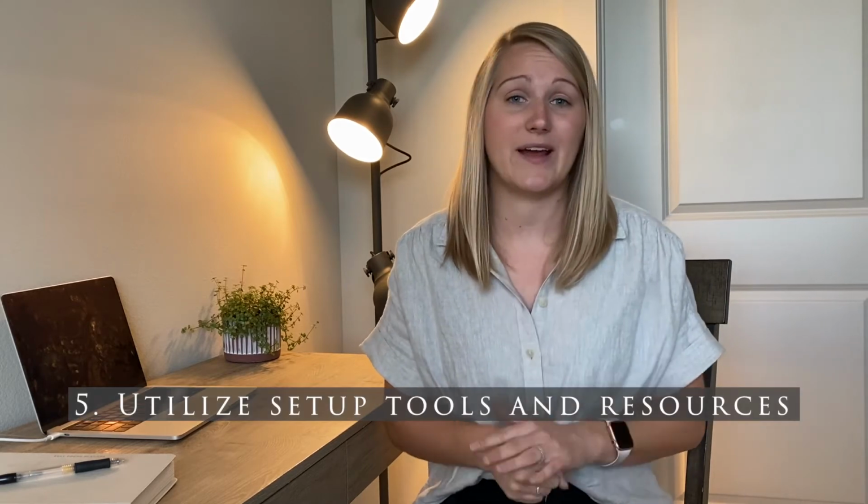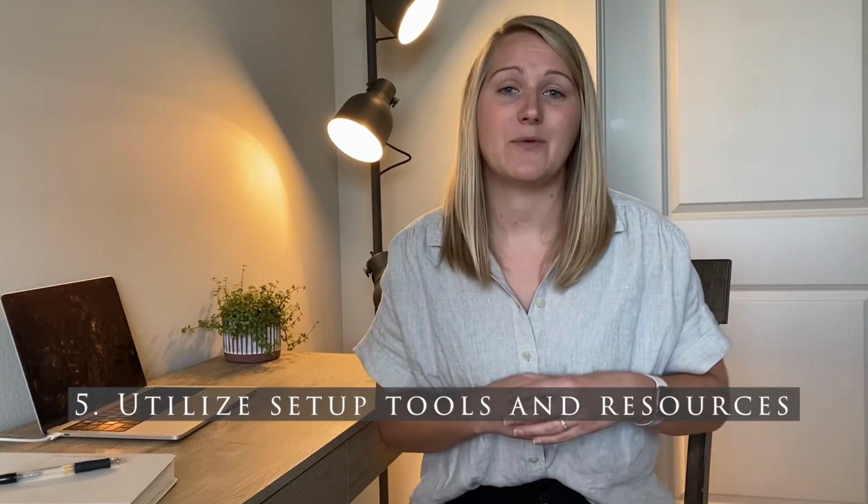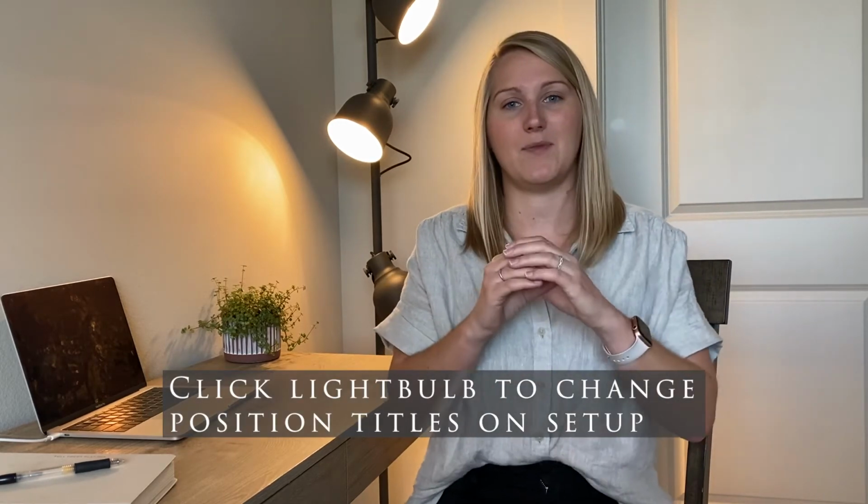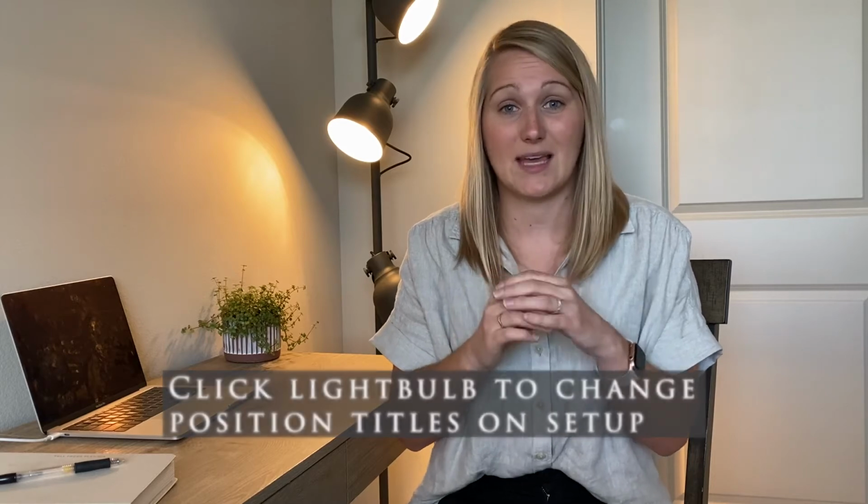That way, the day of, all you're doing is making tweaks and adjustments and pivoting according to the needs of that specific shift. The 5th and final best practice that we're offering today is that we actually have options in the software to make some adjustments to the setups themselves. The first option that is really good for you to know is that there's a little light bulb inside of those positions on the setup itself.